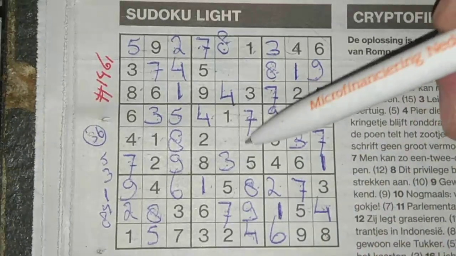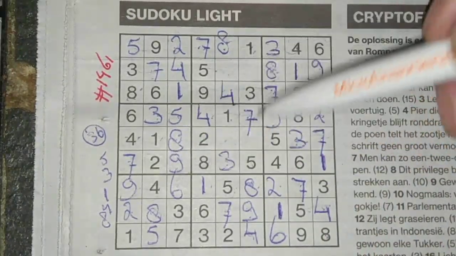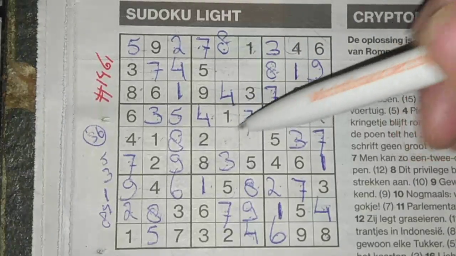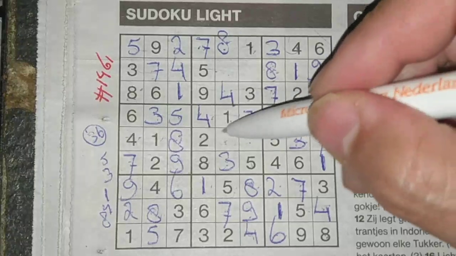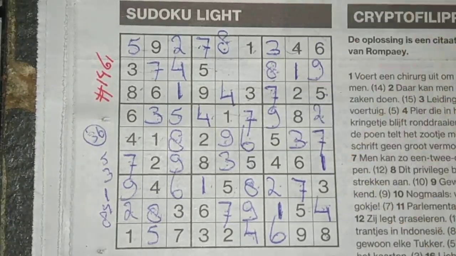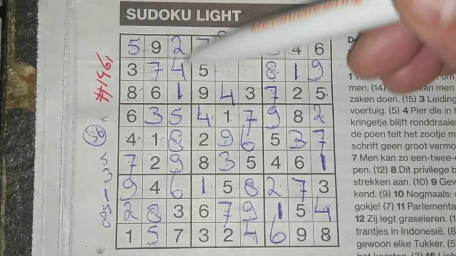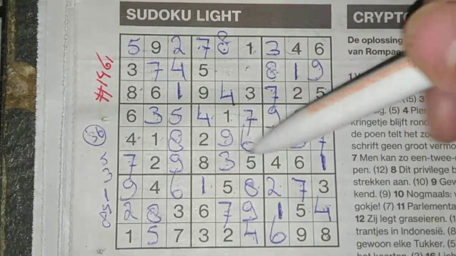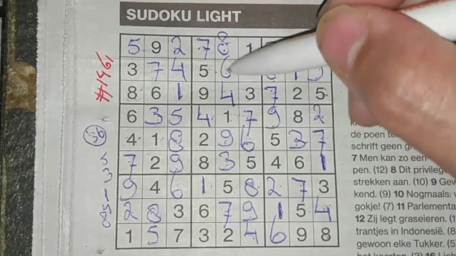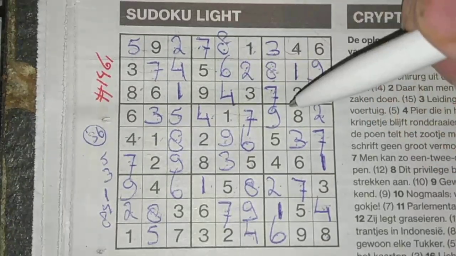goes there. 2 numbers left in this big square for the numbers 9 and 6. We have a 9 here, no 9 there, 9 should be here, and the 6 goes there. And the final 2 numbers of this big square, for the numbers 6 and 2: we see here 6, no 6 there, 6 should be here, and the 2 goes there.